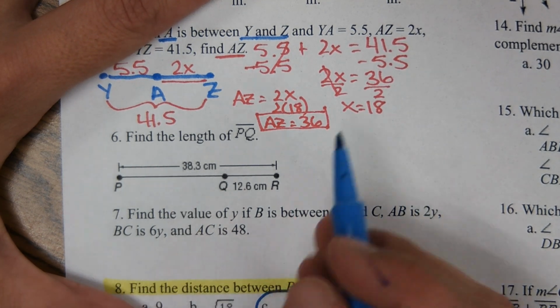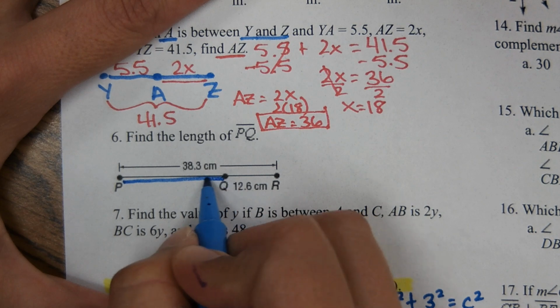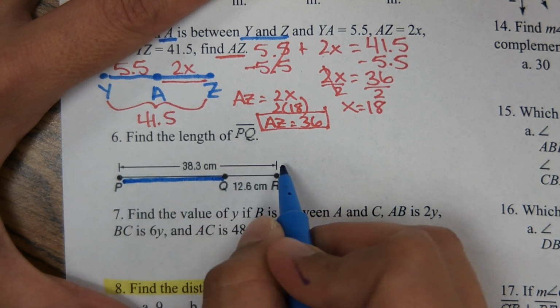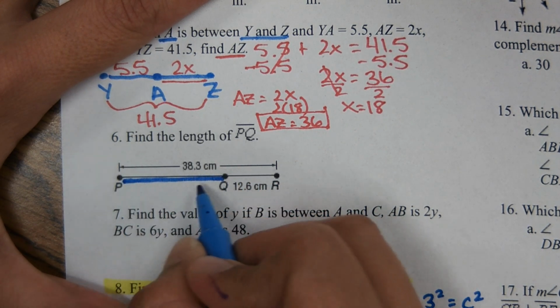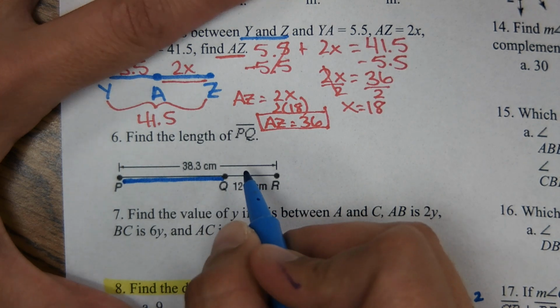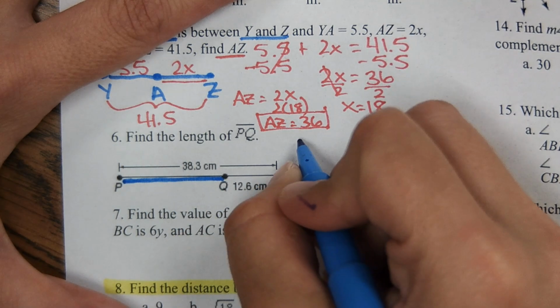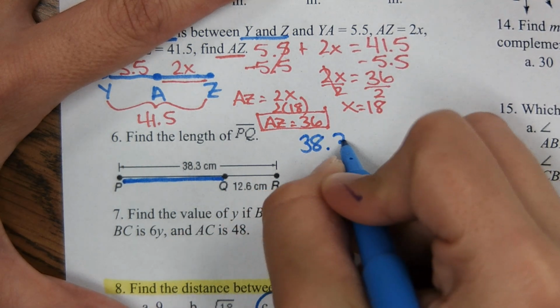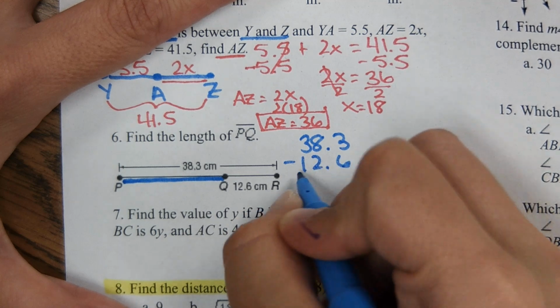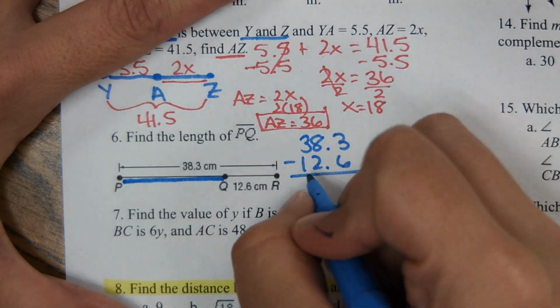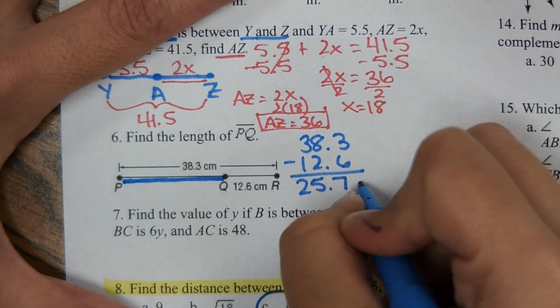Number 6, it says find the length of PQ. So that's this part right here. It shows the whole thing and it shows this part. Remember, this part plus this part equals the whole thing. So therefore, to find the missing part, we can use subtraction. We can do 38.3 minus 12.6. And that will give us 25.7 centimeters.